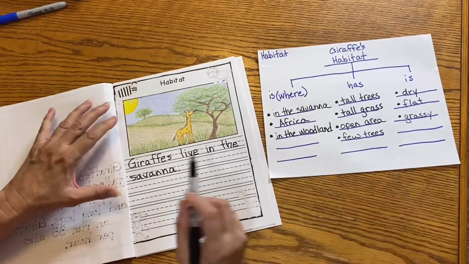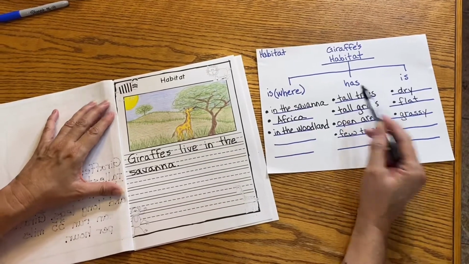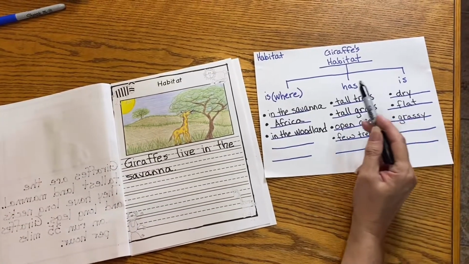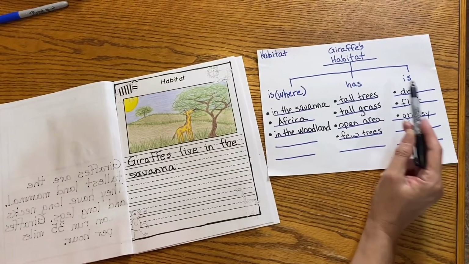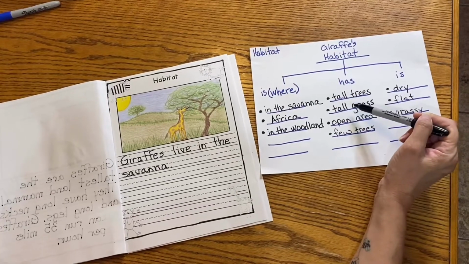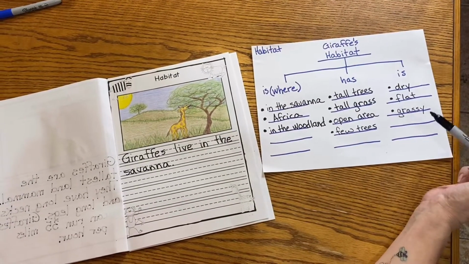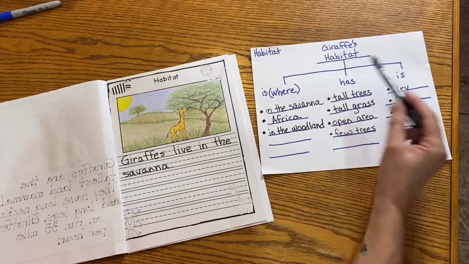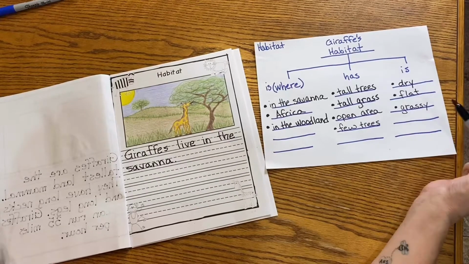So let's look at our second sentence. We have to use is, or has. As I told you before, you can use these in whatever order that you want. So I have giraffe's habitat has tall trees, has tall grass, has open area, and has few trees. Or the giraffe's habitat is dry, it is flat, or it is grassy.